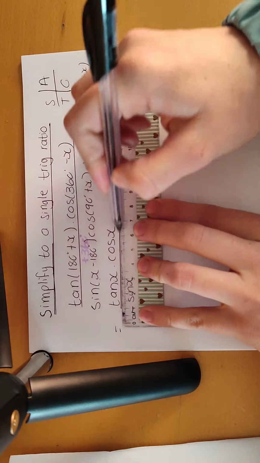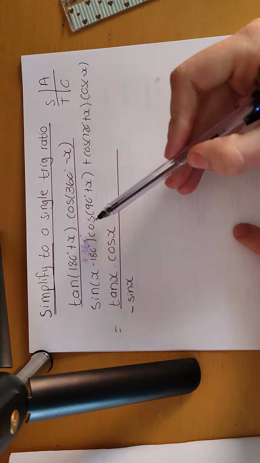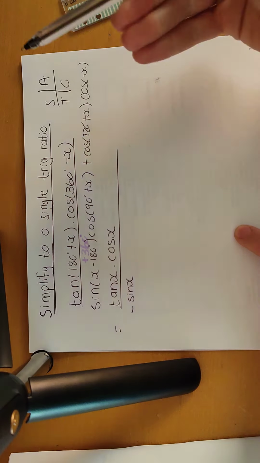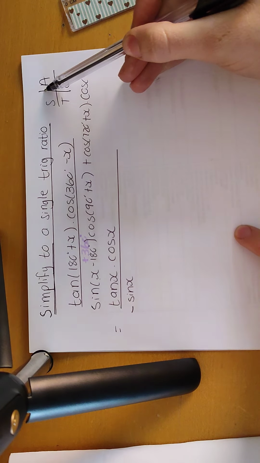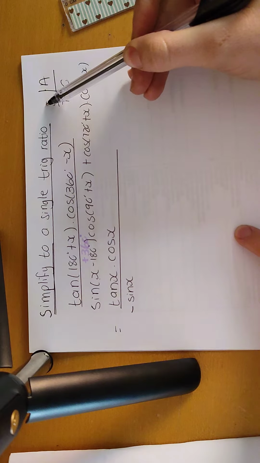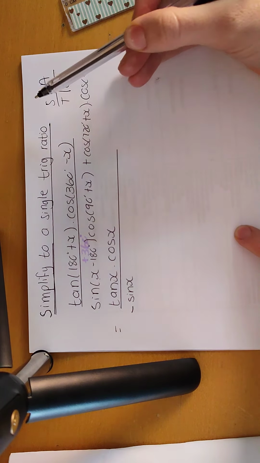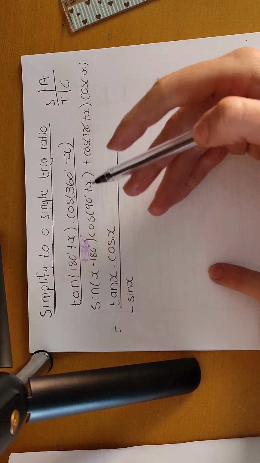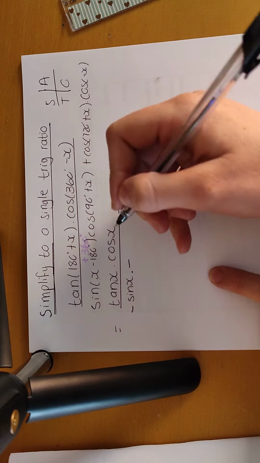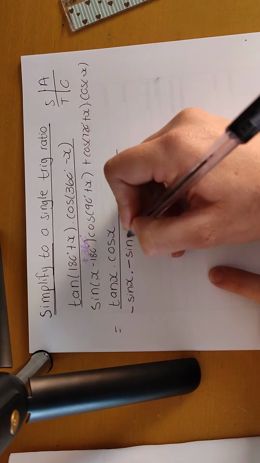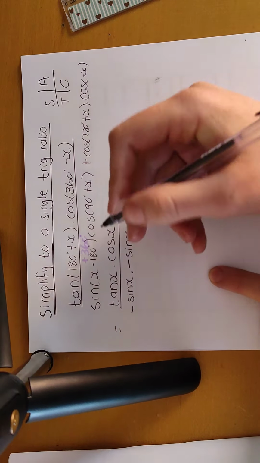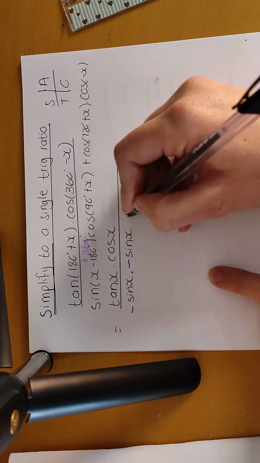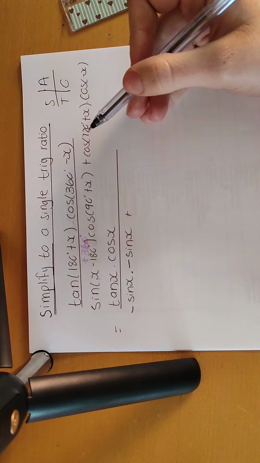Okay, now next we can say cosine of 90 degrees plus x. So 90 degrees plus x is in the second quadrant, and cosine is negative there. But because it's a cofunction, 90 degrees, we have to change it to times by negative sine x. Then we have plus cosine 720 degrees.